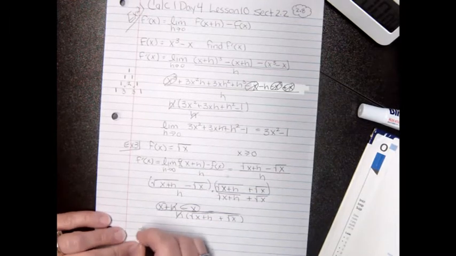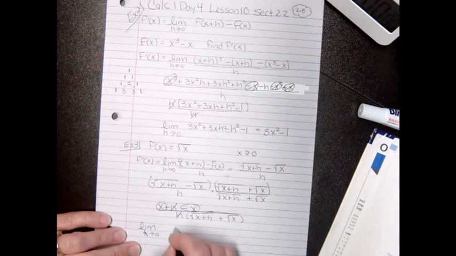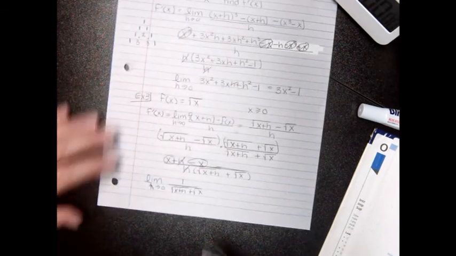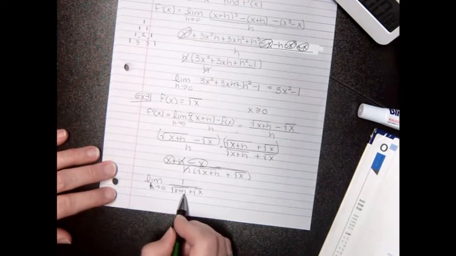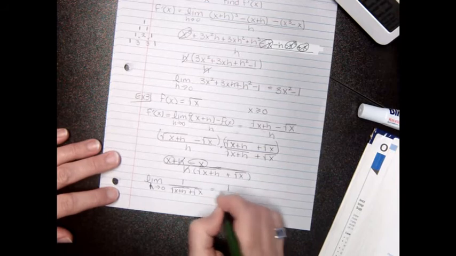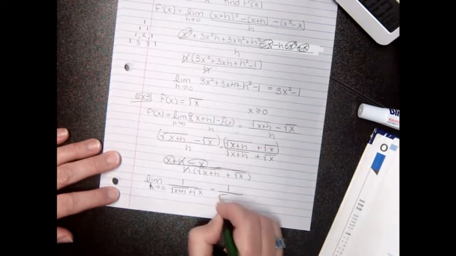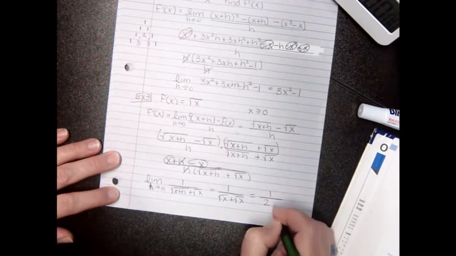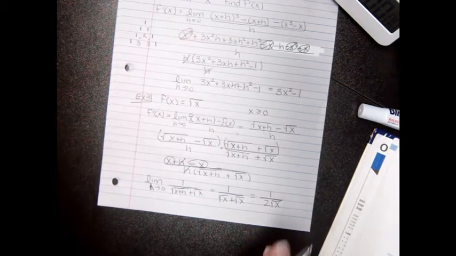And I have my limit as h approaches 0 of 1 over square root of x plus h plus the square root of x. And when I substitute my 0 value in for h, that will give me 1 over square root of x plus square root of x, which is 1 over 2 square roots of x. And that will be my derivative.